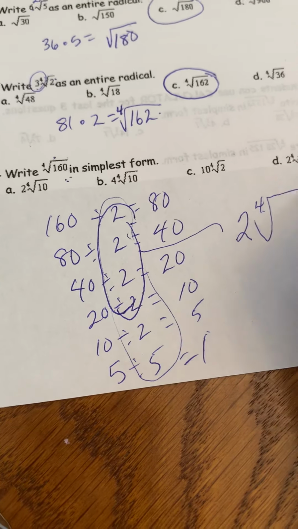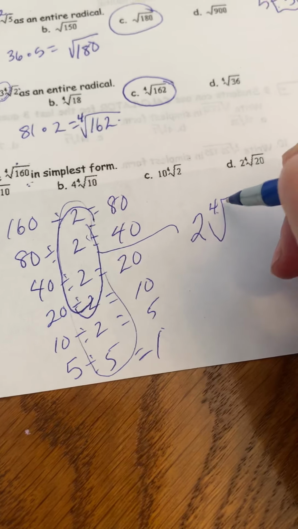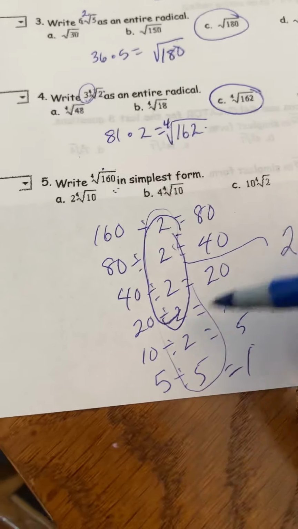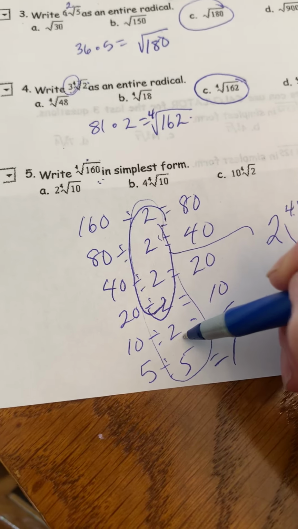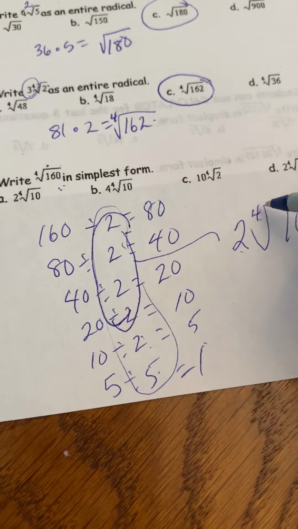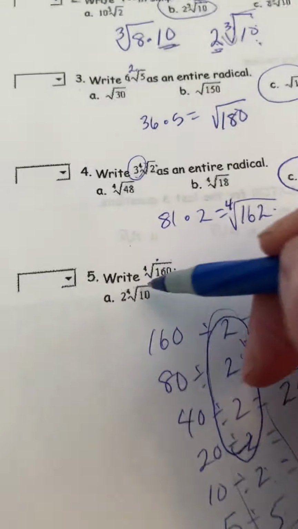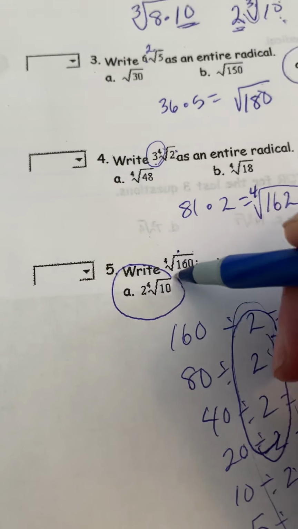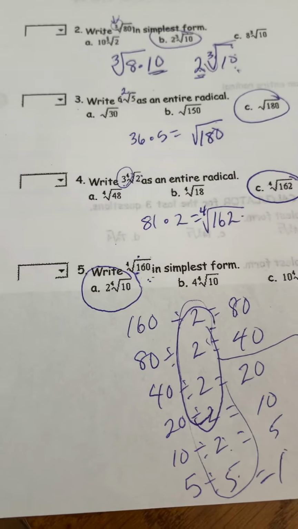I'm going to write my index in. That's important that I keep that accurate, same as what we started with. And then I look, what's left over in this list of prime factors? 2 times 5, which is 10. 2 fourth root 10. Let's see if that's an option, and it is. Okay, letter A right there.